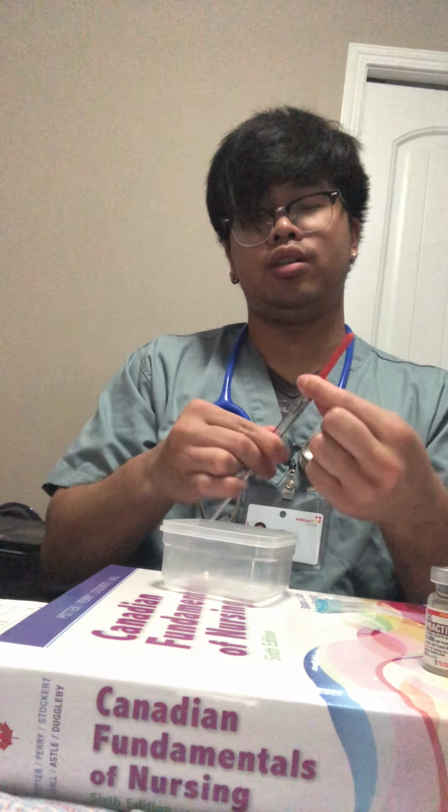Okay, we won't be needing this blunt fill needle anymore, so we can take it off, put it in the sharps container, and switch to a 25 or 27 gauge needle.